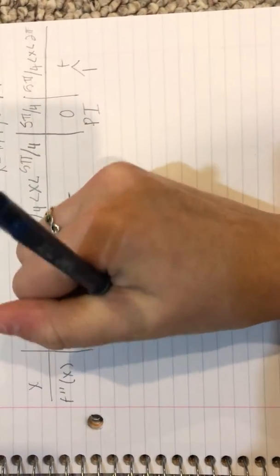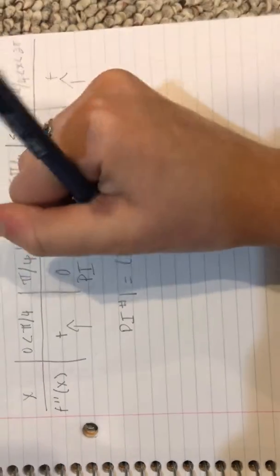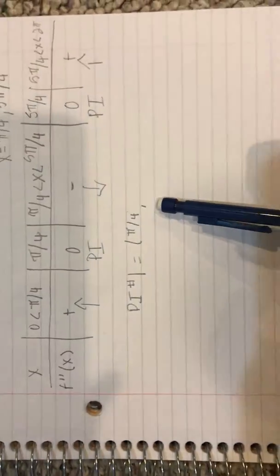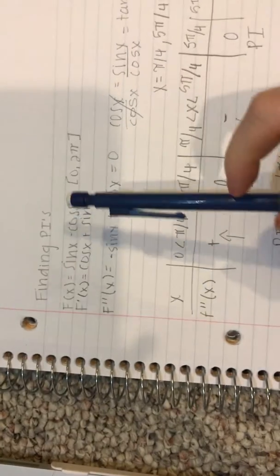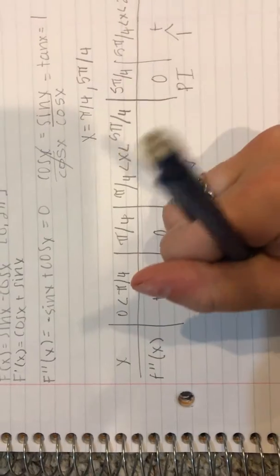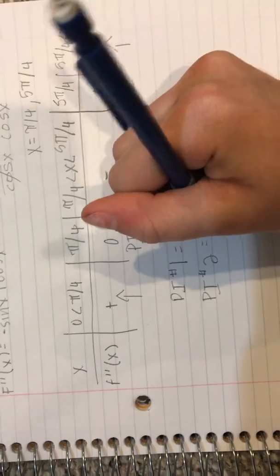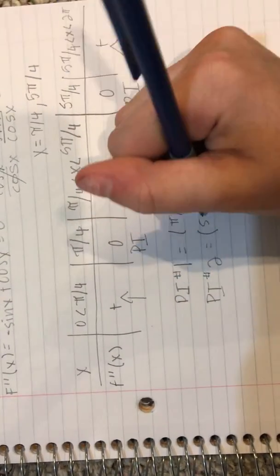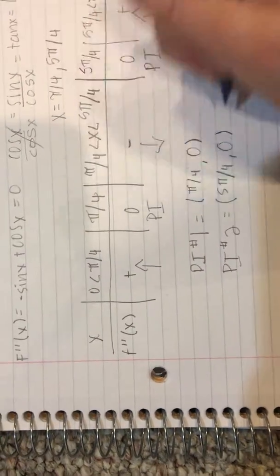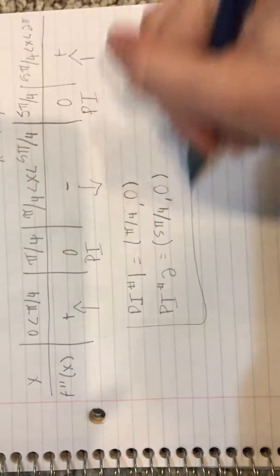So we have possible PI number 1, which is pi over 4. And all I did was plug pi over 4 back into the original equation up there, and you get 0. And then PI number 2 is equal to 5 pi over 4, and you plug that back into the original equation and you will also get 0. So that is how you find your PI points. So this would be your final answer.